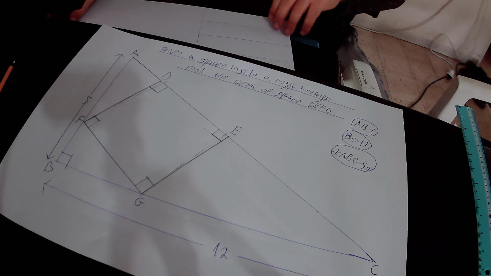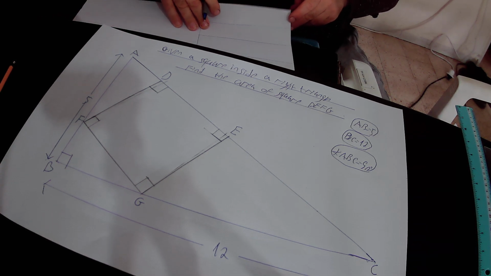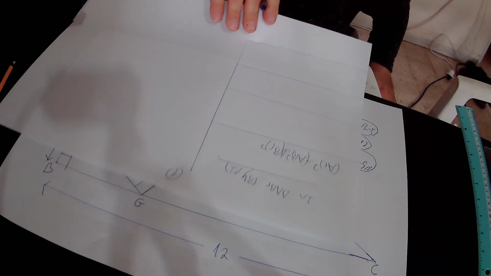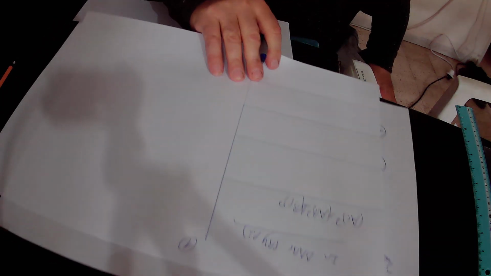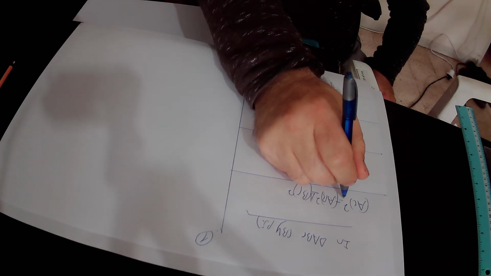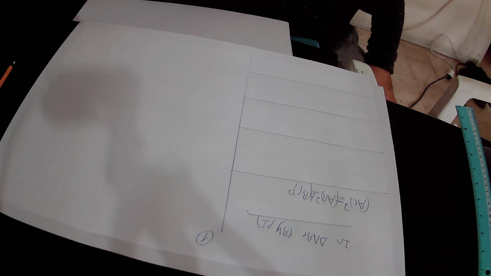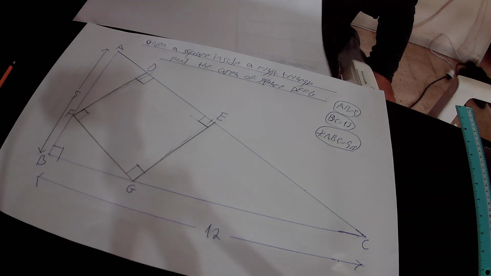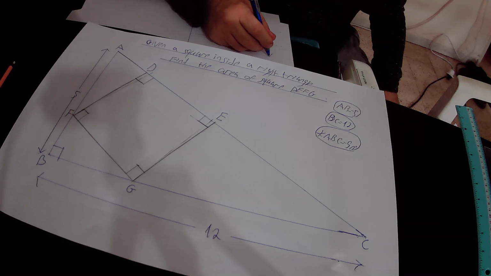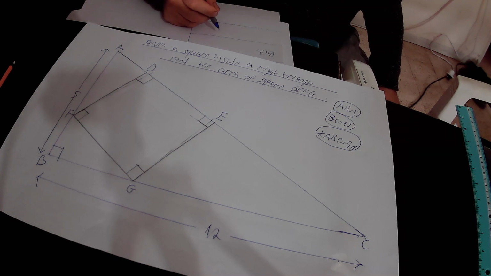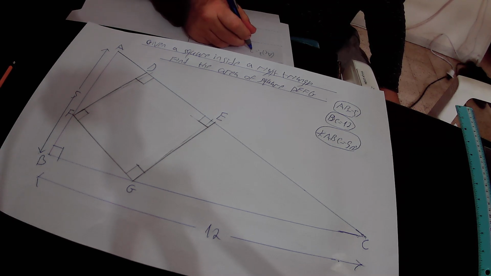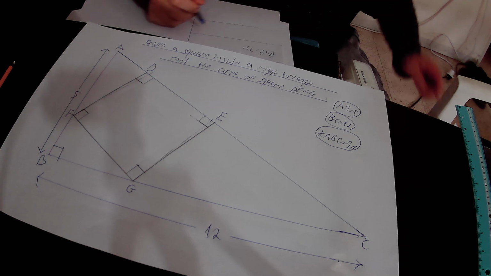Repeat again, in the right triangle ABC, according to the Pythagoras theorem, AC squared equals AB squared plus BC squared. So AC squared, that is the square of the hypotenuse, equals AB squared. AB is 5, therefore AB squared is 5 squared, that is 25, plus BC squared.